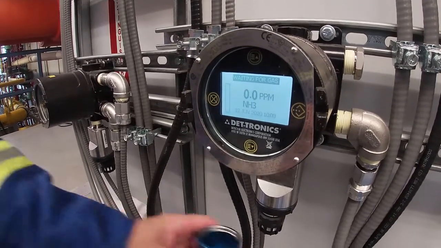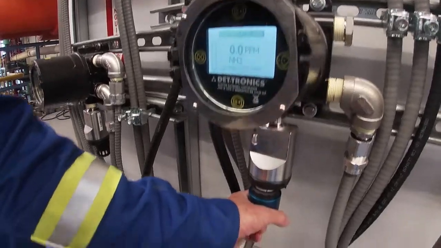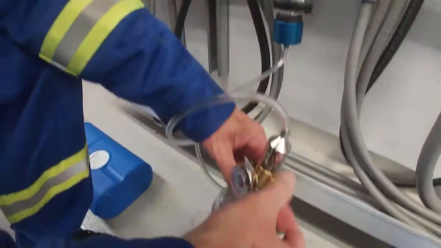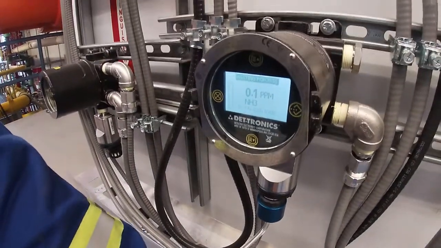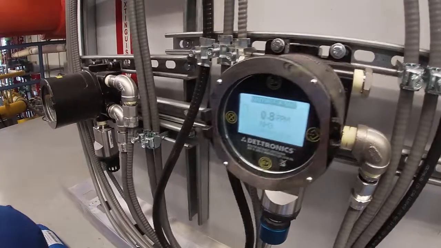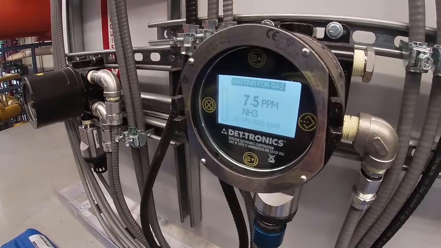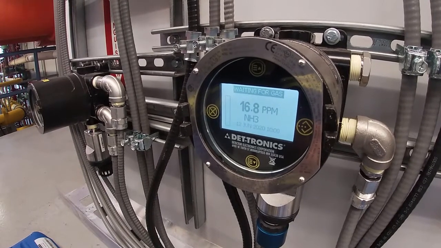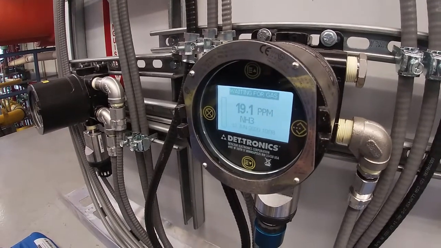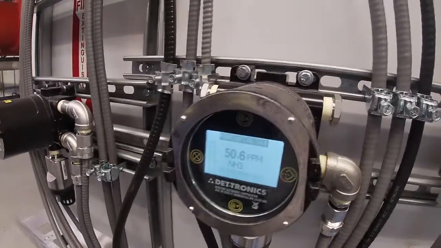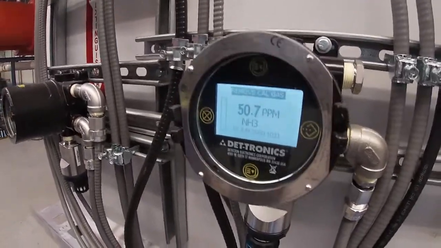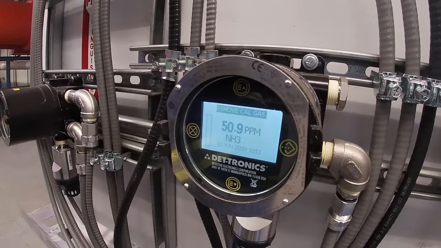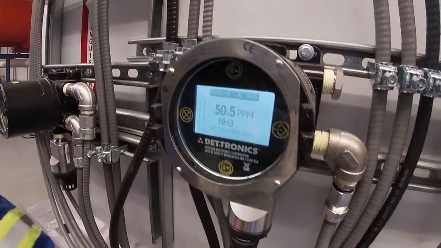Okay, now we've got to put the cal gas on. So we just put the head back on there. We'll open this up. And now it's doing its span on the cal gas. Okay, so the calibration is almost done. Remove cal gas, so we'll turn it off. Remove the head.